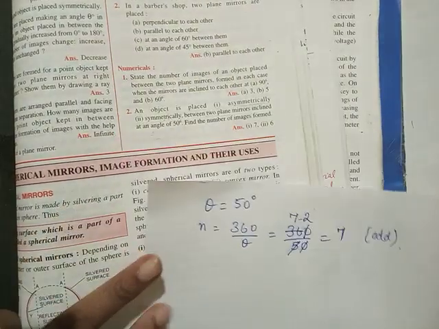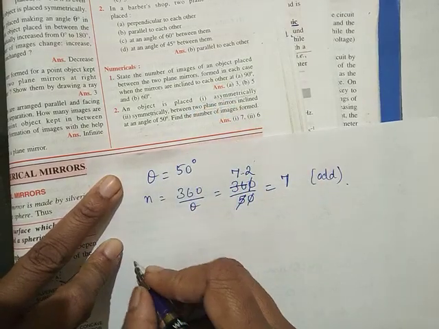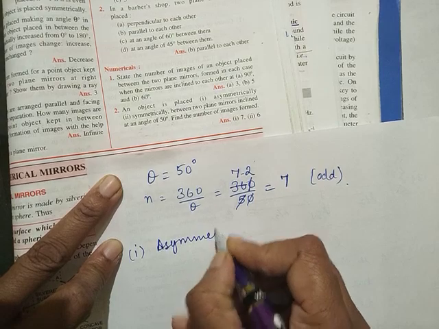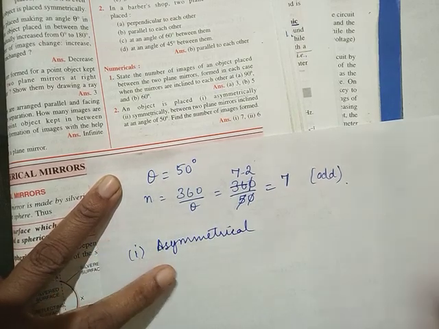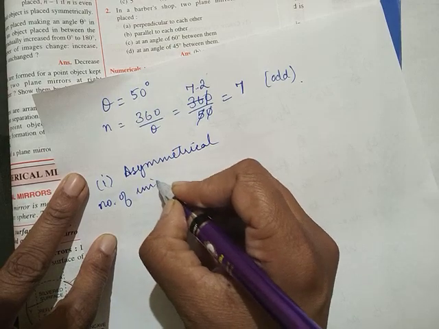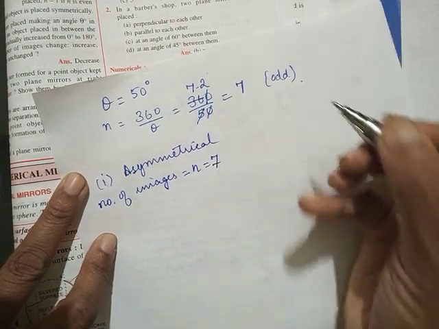Now they have given both cases, asymmetrical and symmetrical. First case, if it was asymmetrical, the number of images will be equal to n, that is 7.